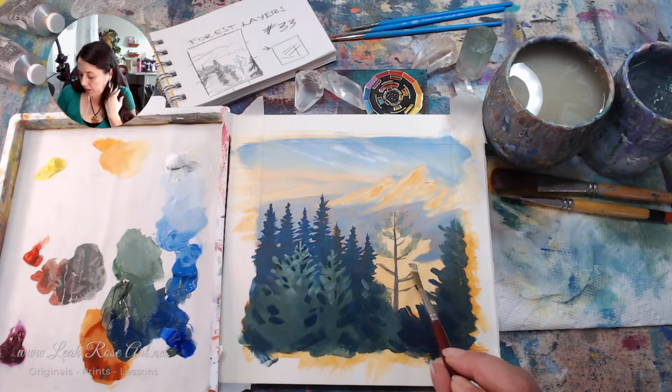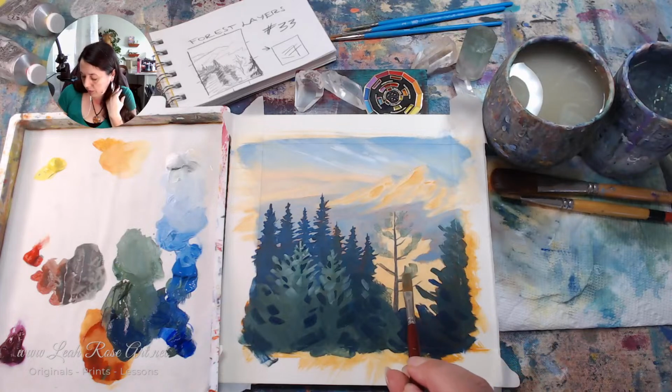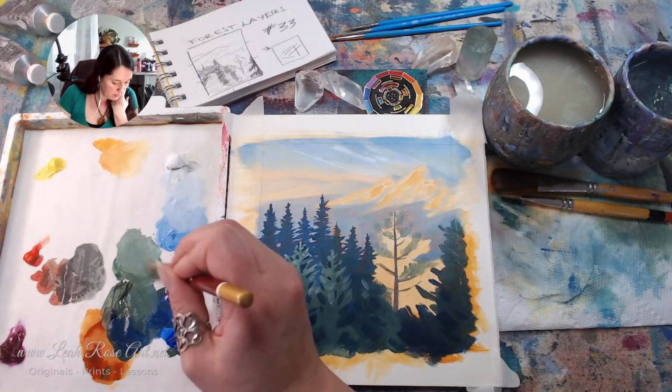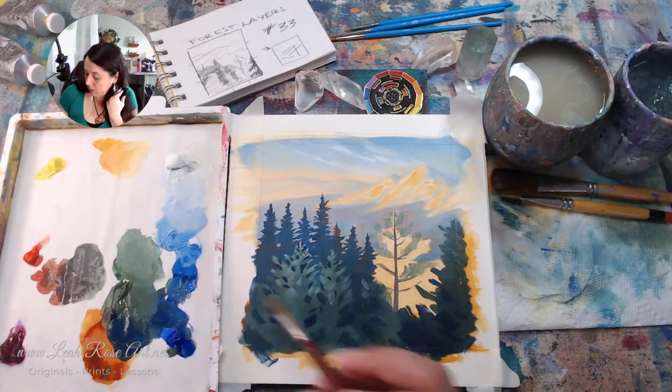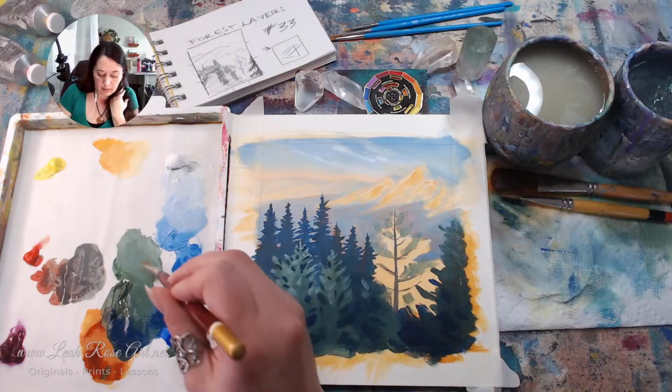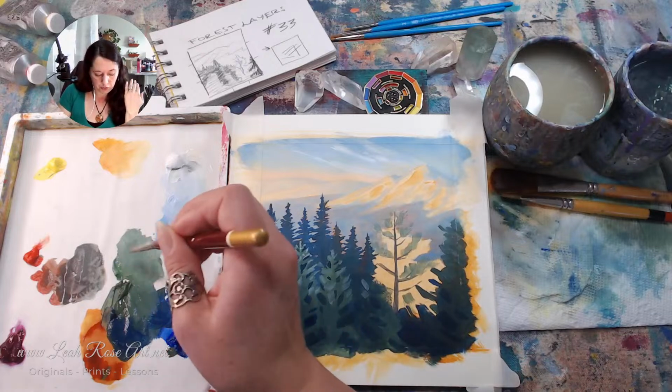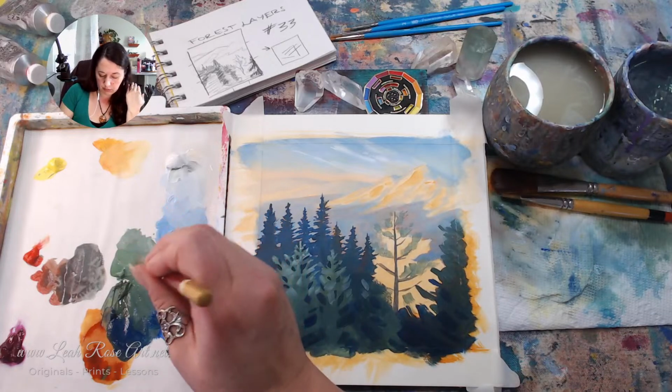Going to be really delicate and intentional with the shapes I put in for this tree, at least at the top. The bottom is just gonna moosh into the other trees, as it would.